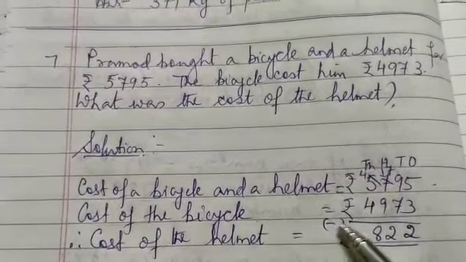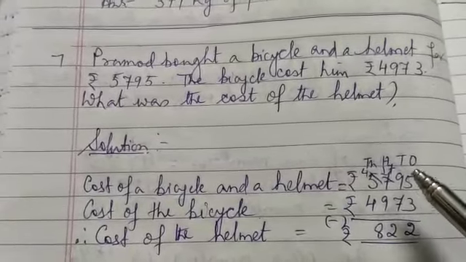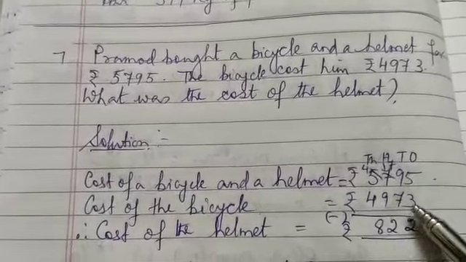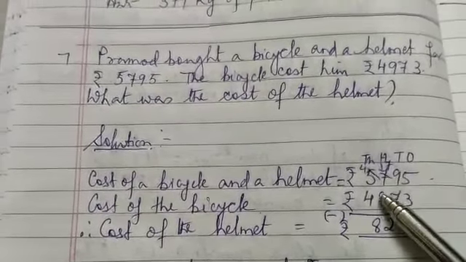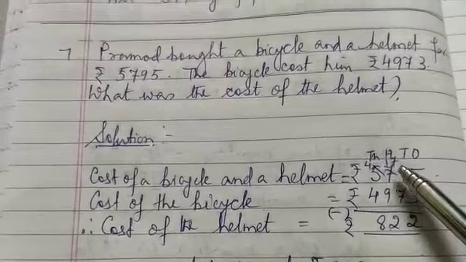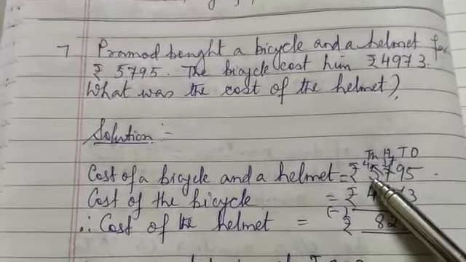By subtraction. Subtract the ones, 5 minus 3, 2 ones. Subtract the tens, 9 minus 7, 2 tens. Now, in the hundreds place, 9 is greater than 7. You cannot subtract a greater number from a smaller number. So you have to borrow 1,000.